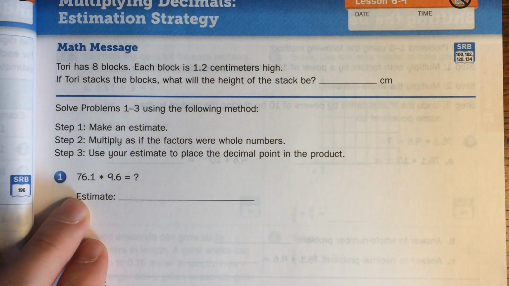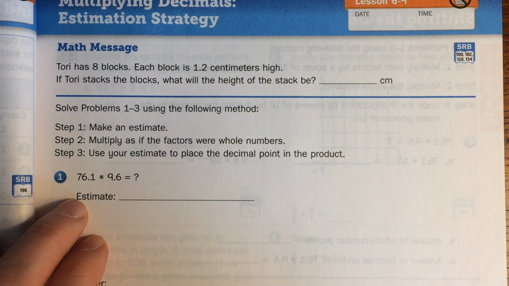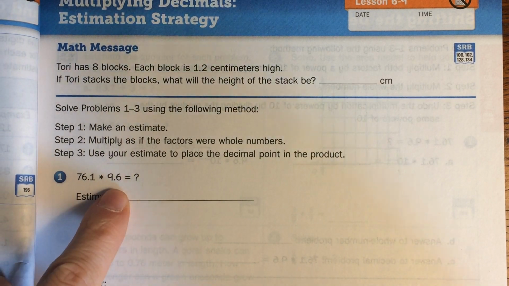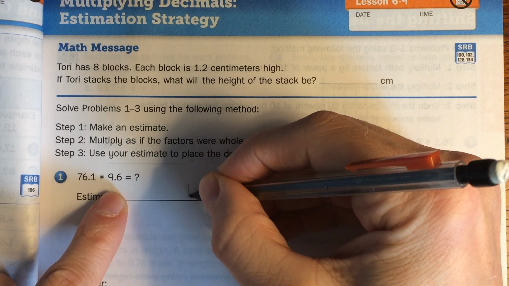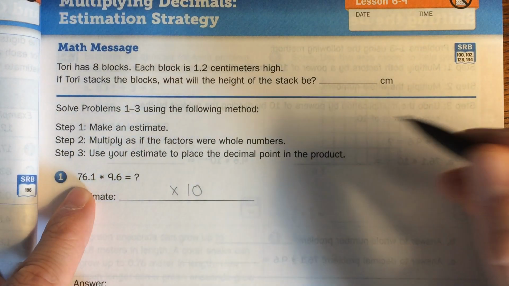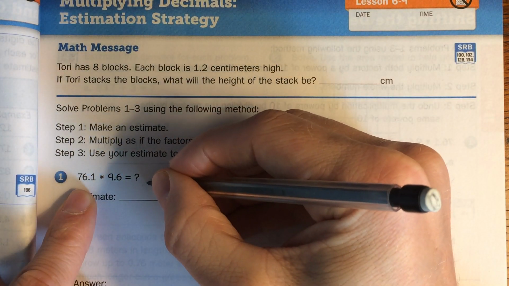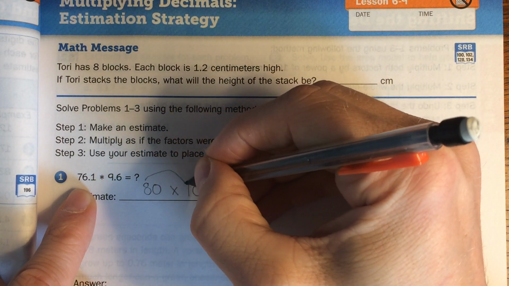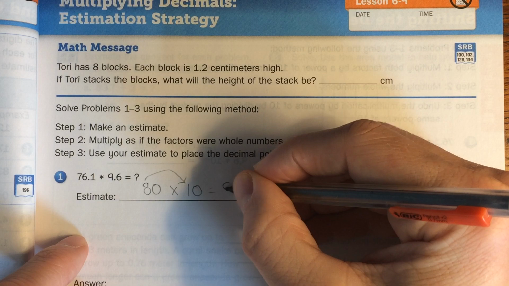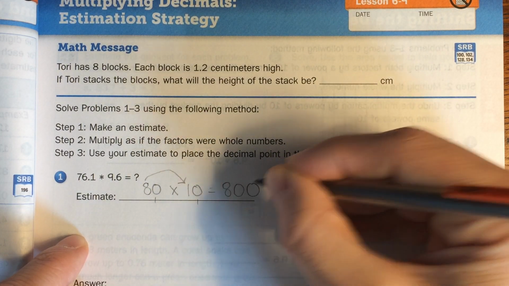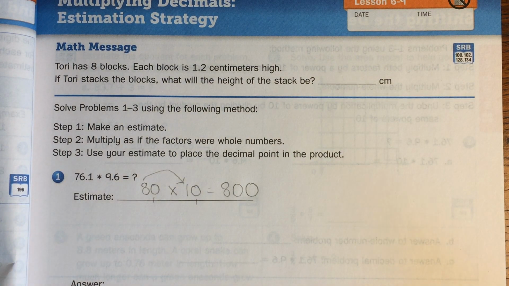So what can we round 76.1 to? This is a rough one because I'm tempted to go to 100, but I'm looking at 9.6. I know that can probably be rounded to 10. So if that's true, I can round a lot of things by 10. I might just go ahead and round 76.1 to 80, because I know I can do 80 times 10. That's as simple as 8 times 1, and then add in your 2 zeros. So your estimate is 800.